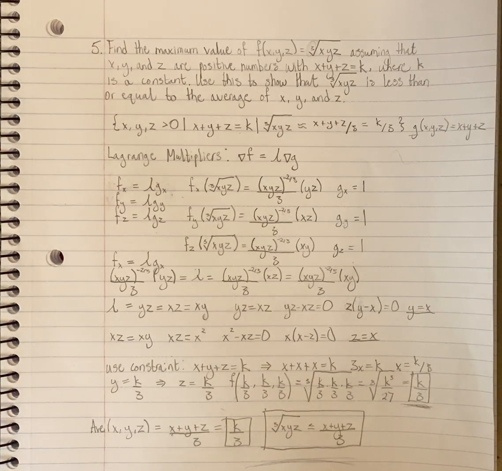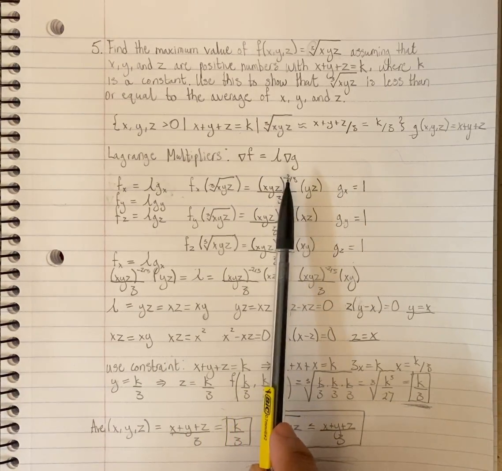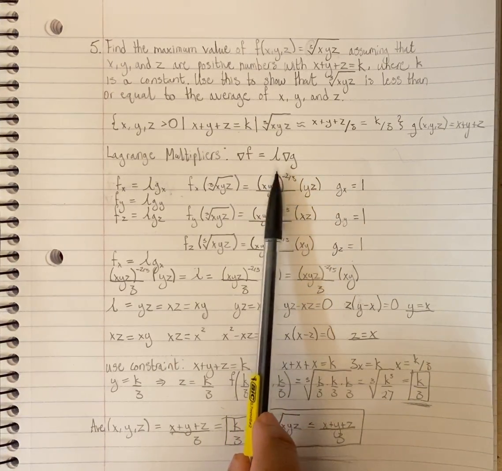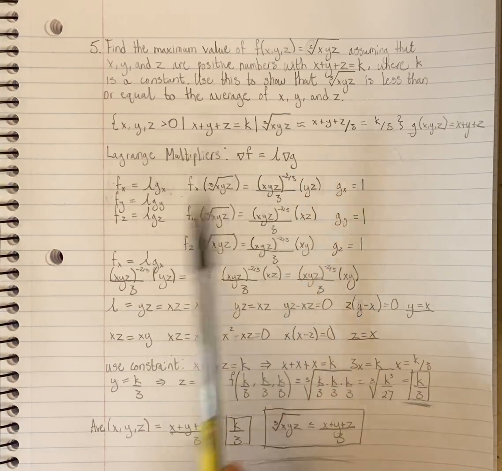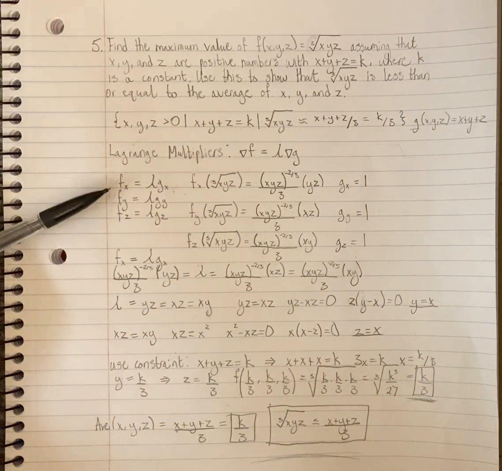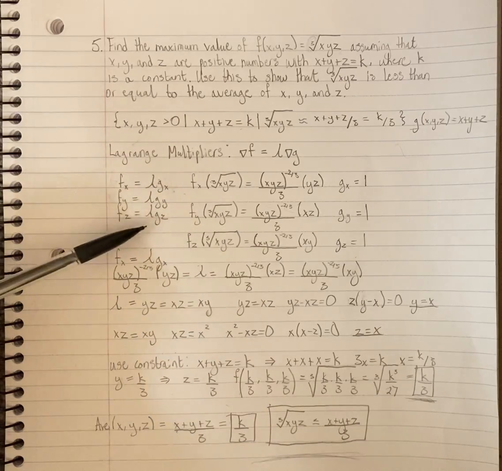And so after we've determined our function f, our function g, and our constraint, we can treat this problem as we would treat any other maximizing problem, and we can use Lagrange multipliers. So then if we use the gradients of each function and we try and find this constant, we can take the partial derivatives in each direction for each function.